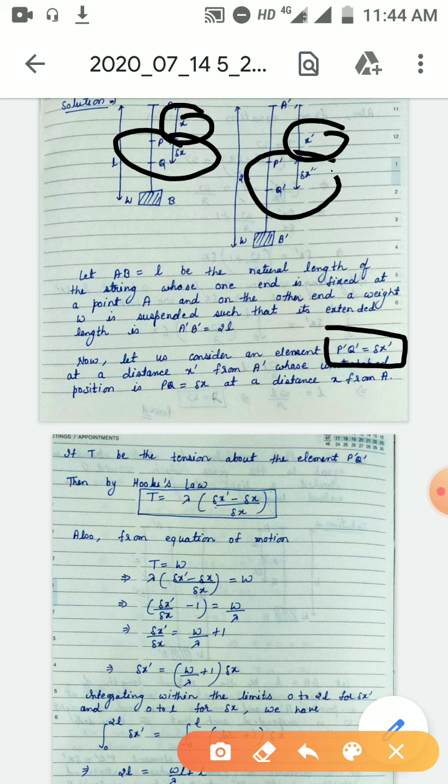Let T be the tension in the element P dash Q dash. Then by Hooke's law, for the element P dash Q dash, the extension will be delta x dash minus delta x and the natural length is delta x only for the element PQ, as we have discussed in heavy elastic string.